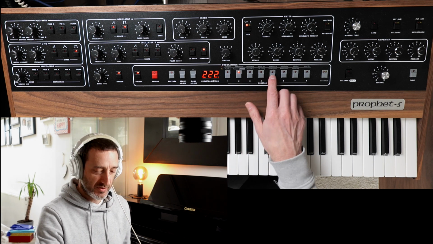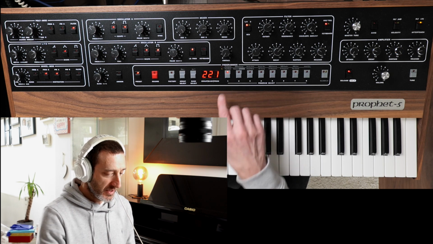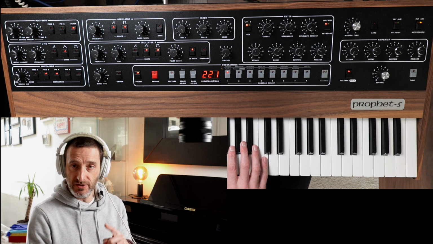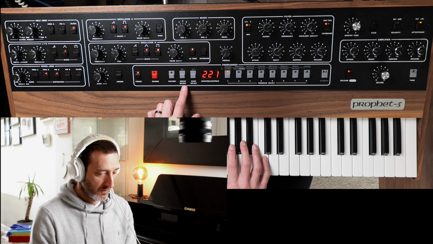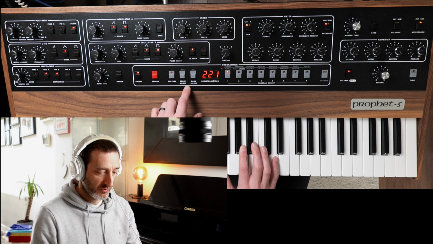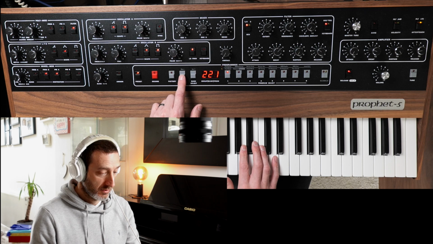Let's do one last, maybe let's try a sound in which oscillator B is used as an LFO rather than as an actual sound source. You see?